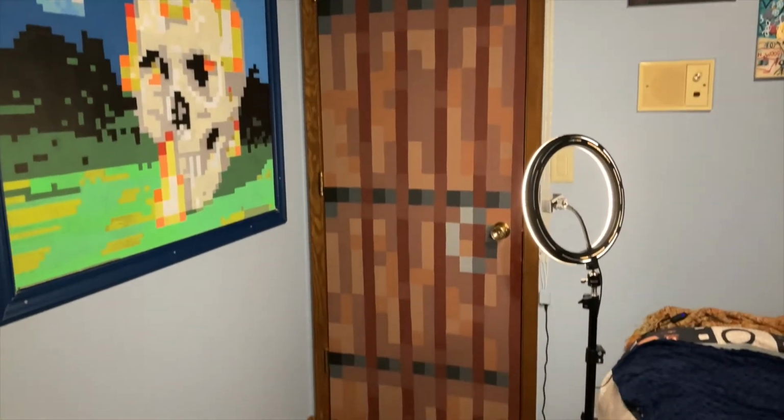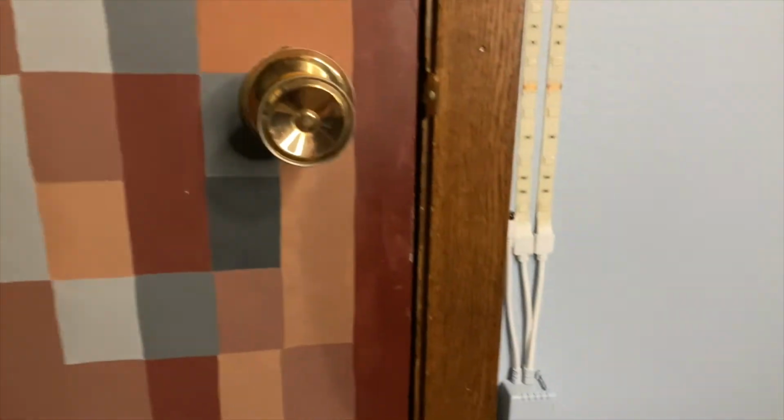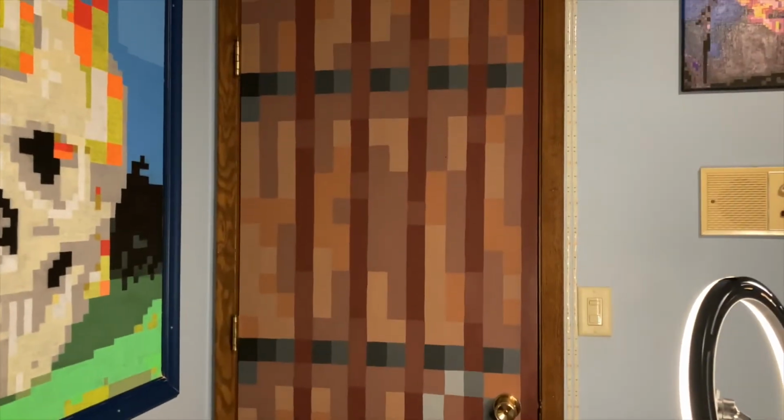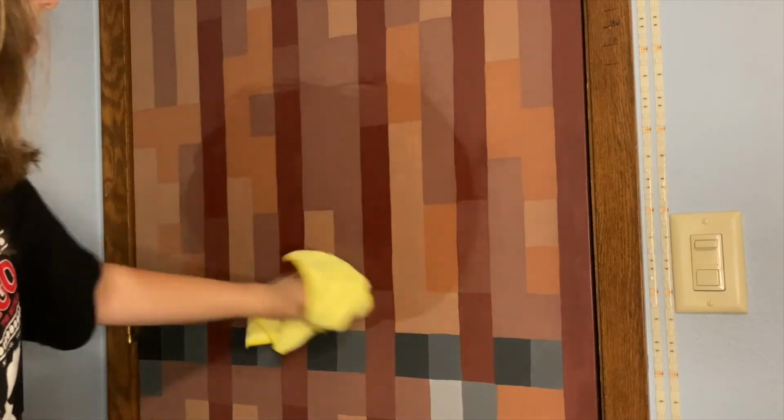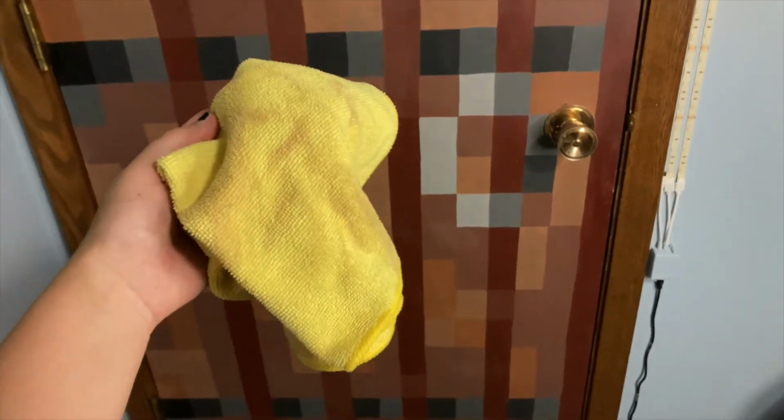This is my before. A lot of people really like it, but there's a lot of tiny flaws in there, like the lines aren't perfectly straight or the paint is starting to chip. This door needs a makeover. So that is what we're doing today. But before I paint anything, I am going to clean it off because I have not cleaned this door in almost 2 years. Cleaning it off took off a little bit of the paint, but I don't really care because I'm painting over it anyways.